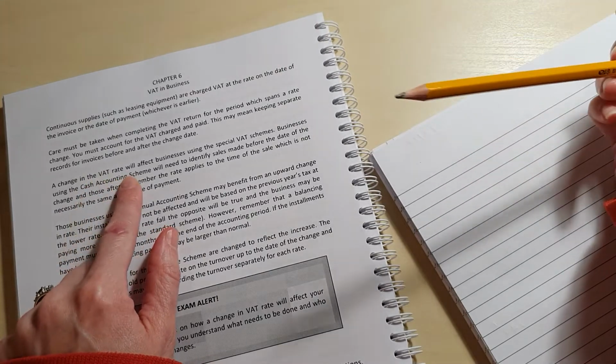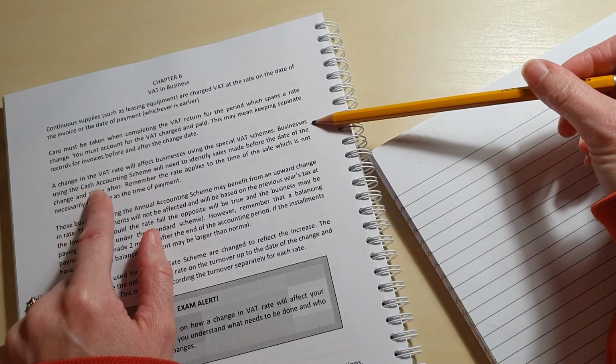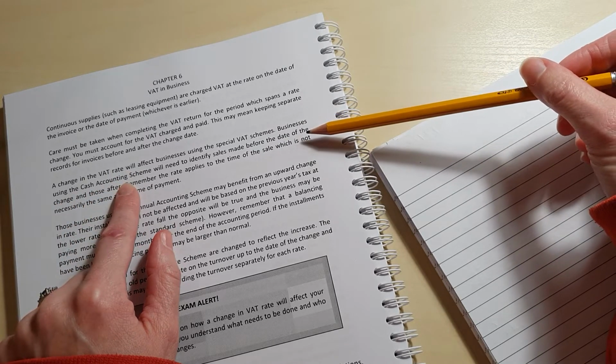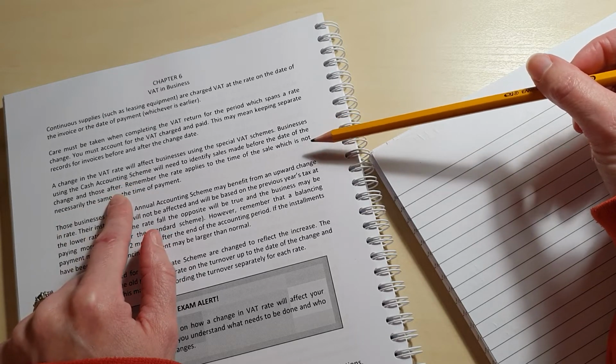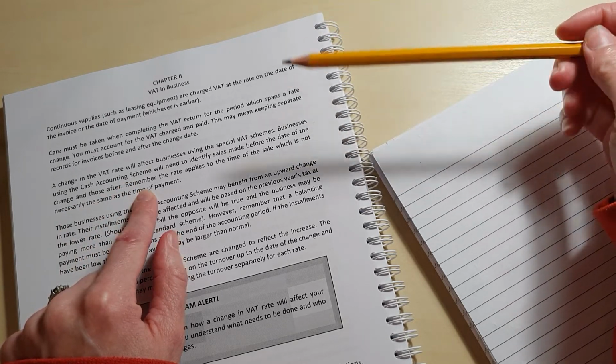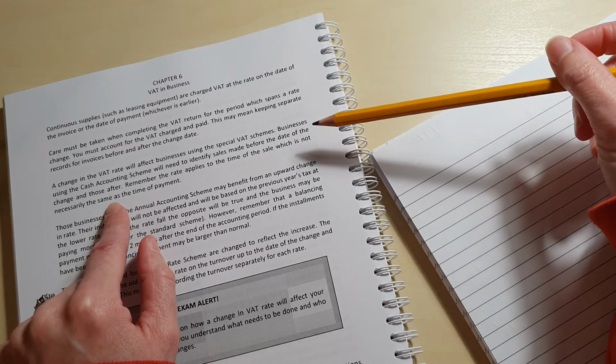A change in the VAT rate will affect businesses using the special VAT schemes. Businesses using the cash accounting scheme will need to identify sales made before the date of the change and those after. Remember, the rate applies to the time of the sale, which is not necessarily the same as the time of payment.